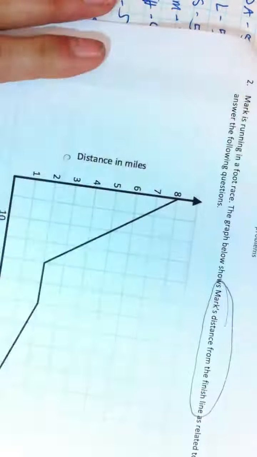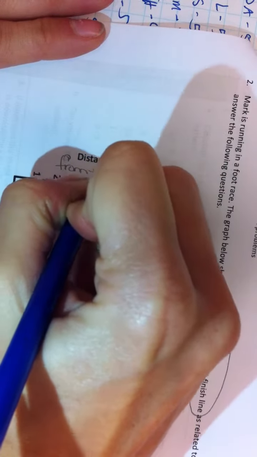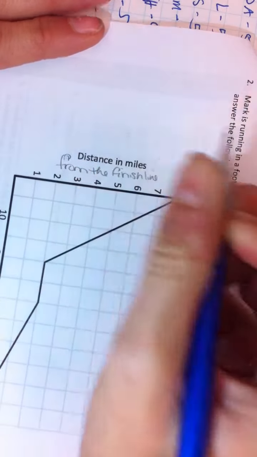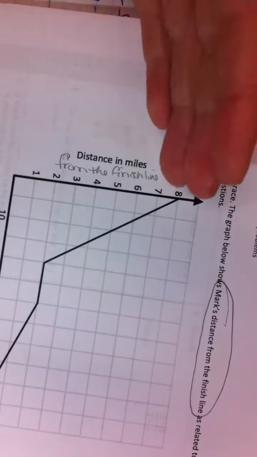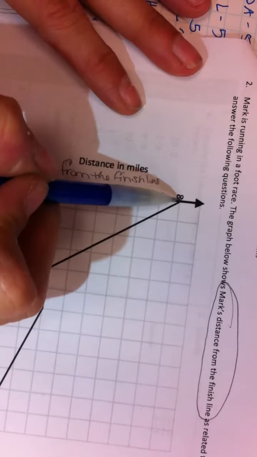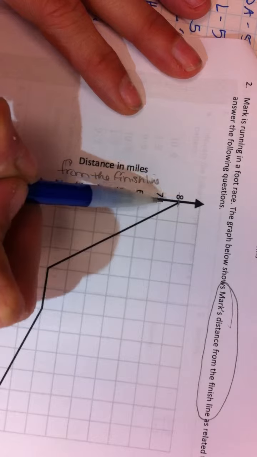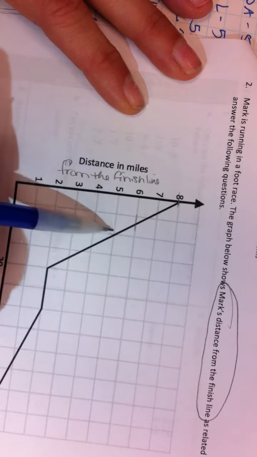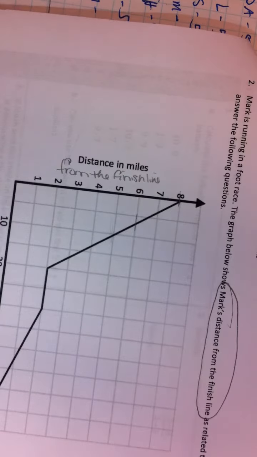So distance in miles from the finish line. Obviously the closer I get to the finish line, my distance from the finish line gets smaller. If I'm 8 miles away right now, I run a little bit, I'm 7. I run a little bit more, I'm only 6 miles away. I run a little bit more, I'm only 5 miles away.